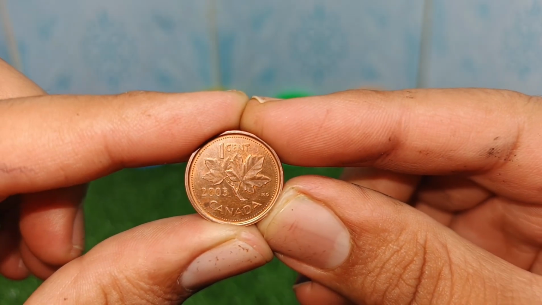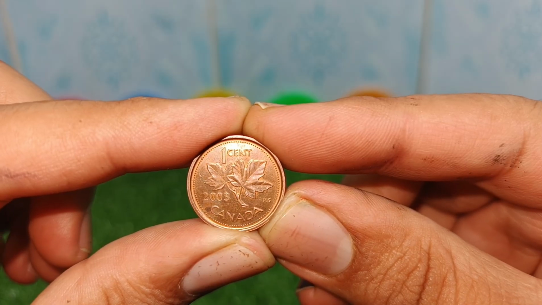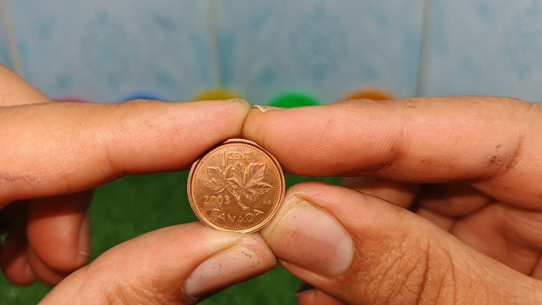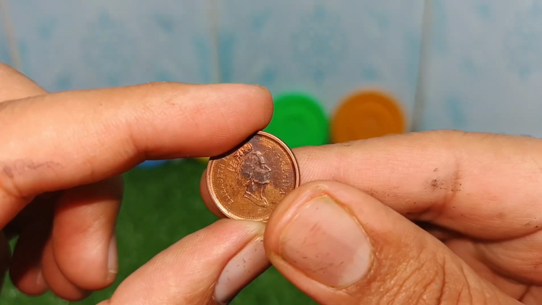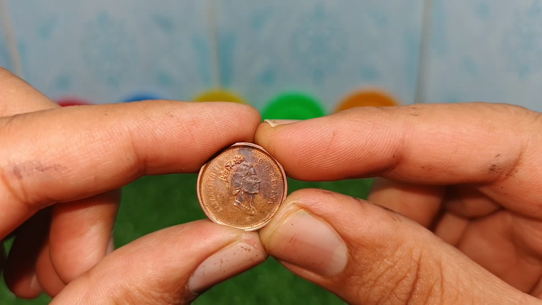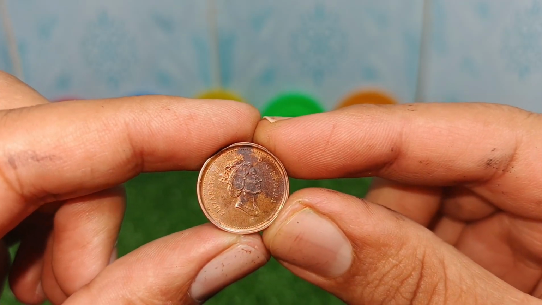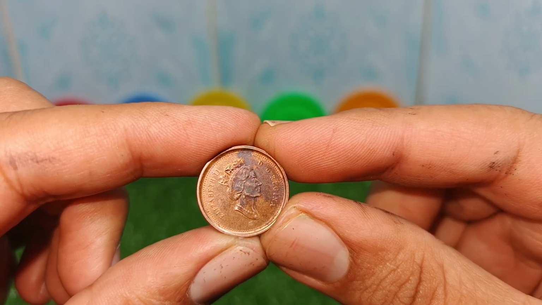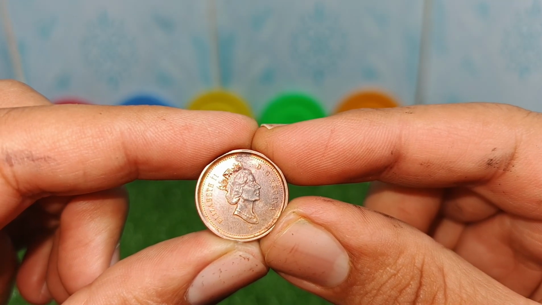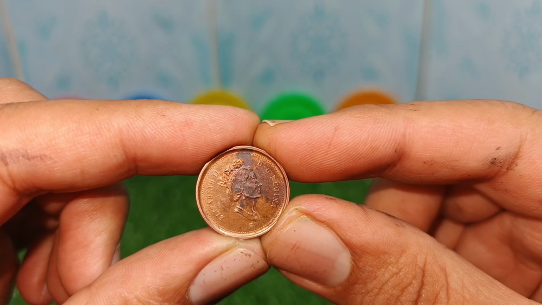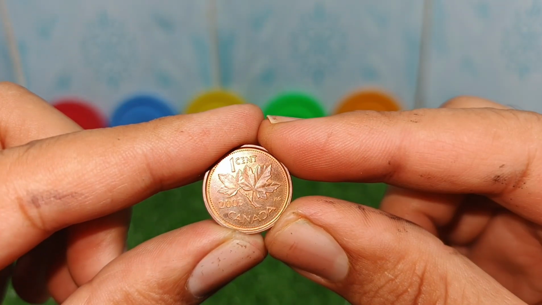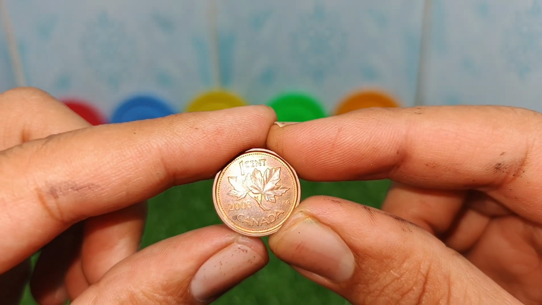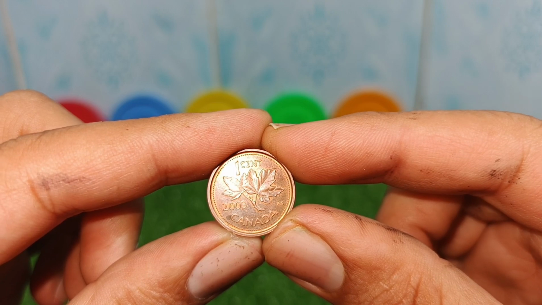1. History. The Canadian 1 cent coin, often called the penny, was introduced in 1858 when Canada was still under British rule. The design evolved over the decades, but one element remained constant, the maple leaf, symbolizing Canada's identity, nature, and national pride. 2. Designer. The 2 maple leaves on a twig were designed by George Edward Kruger Gray in 1937. This design became iconic and lasted until the coin was discontinued.